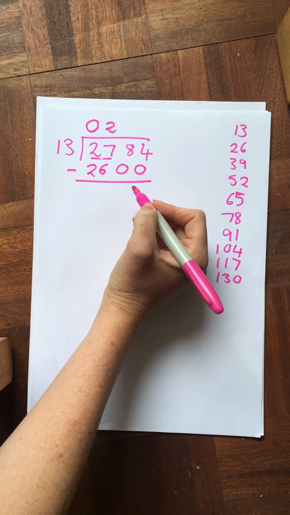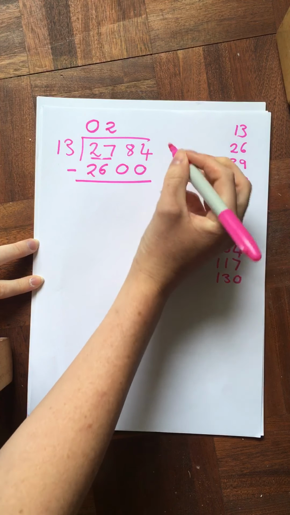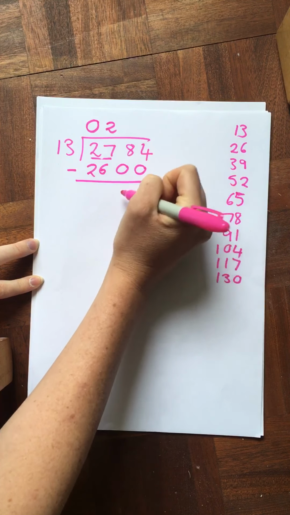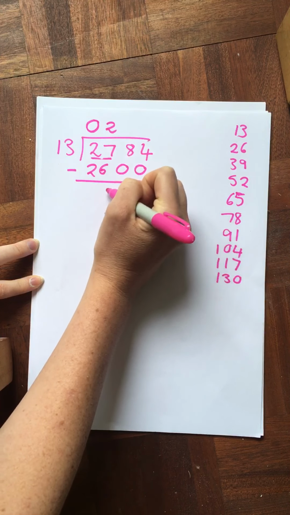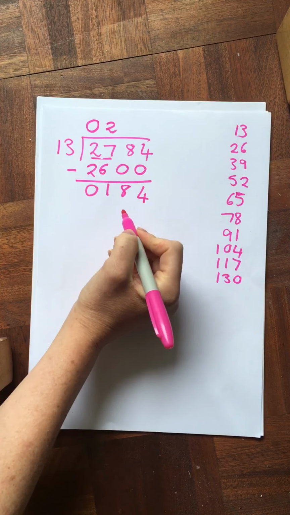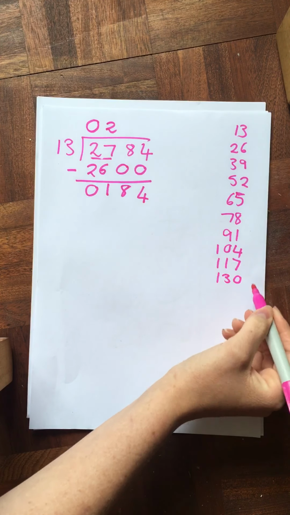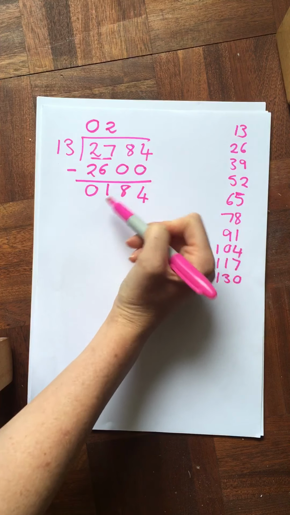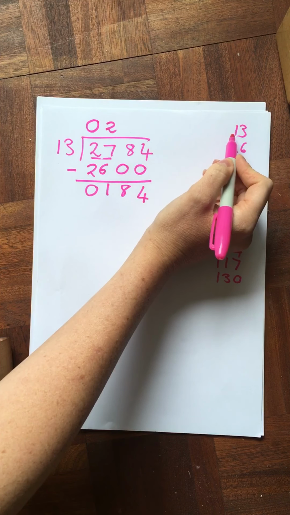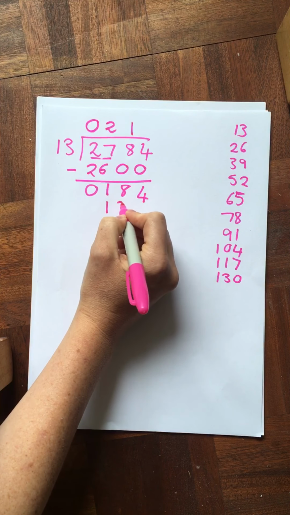So I fill in my gaps with zeros, then I can see that what I'm doing is taking away all of that. So 4 take away 0 is 4, 8 take away 0 is 8, 7 take away 6 is 1, 2 take away 2 is 0. So now the number I'm looking at is 18. Looking down my list, the closest I can get without going over 18 is 13, so that's just one lot of 13. So 1 times 13 is 13.